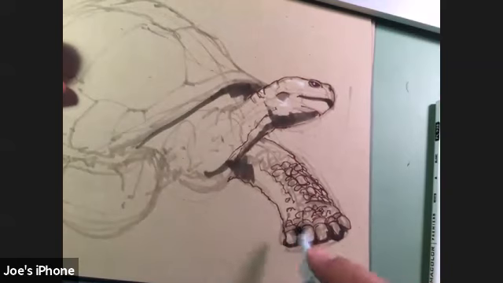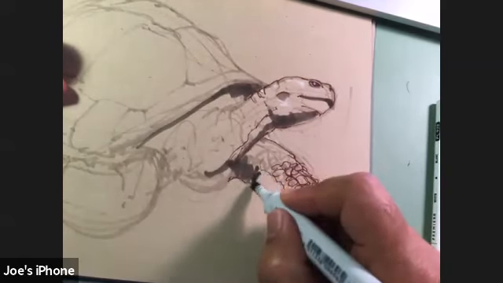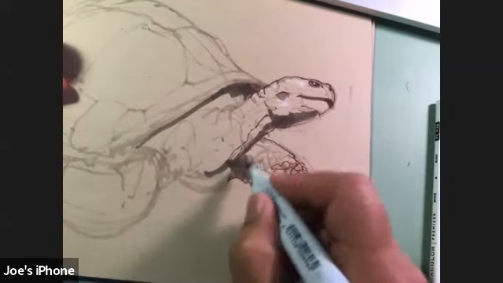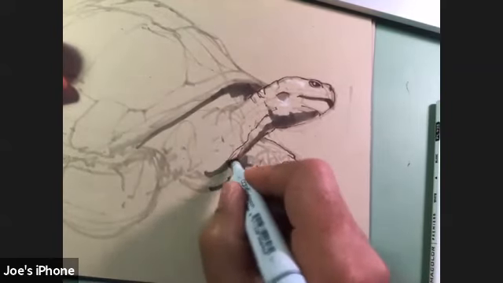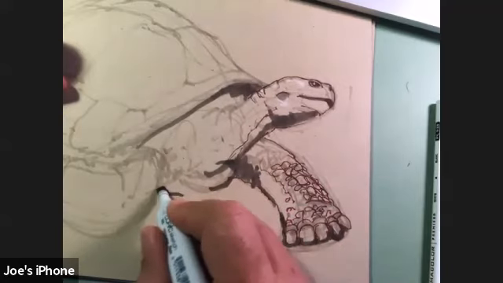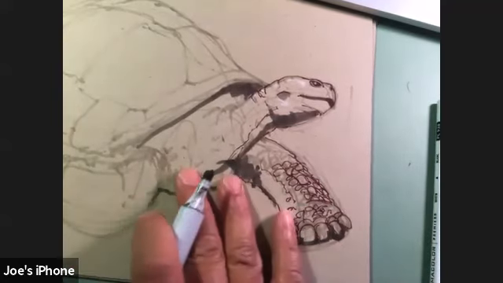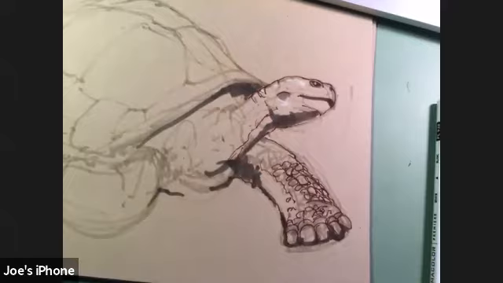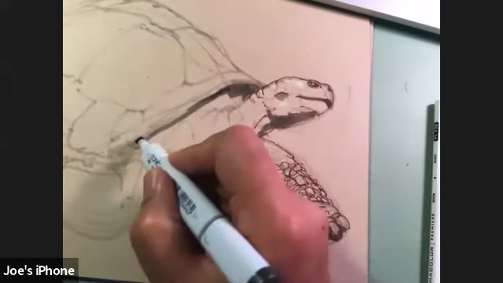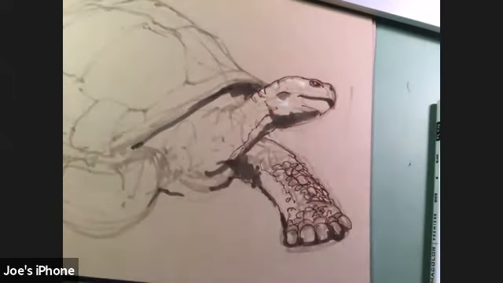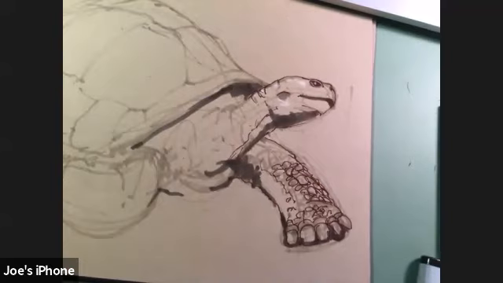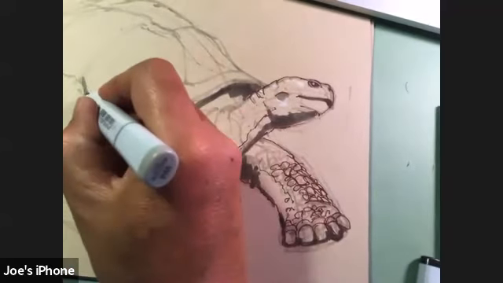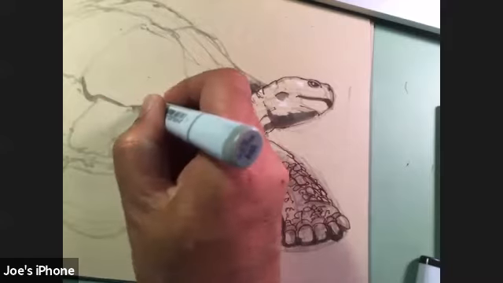Again, constantly looking up at what I'm drawing, right? And then this guy is right in here, going in there. This goes in here. Okay? So I would do the same thing here, but you can see that the turtle's coming out now. And for his shell, I would do hardly any markering, just leave it.